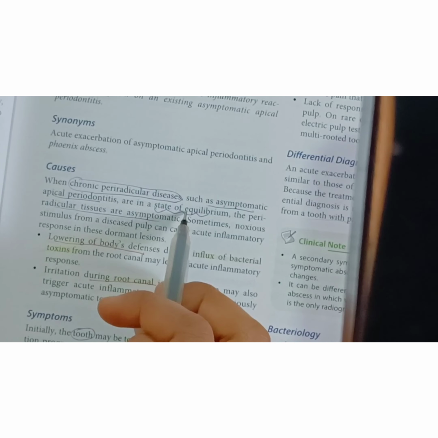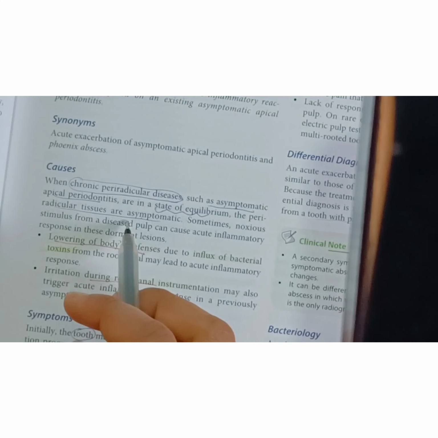When chronic periradicular diseases such as asymptomatic apical periodontitis are in a state of equilibrium, the periradicular tissues are asymptomatic. Sometimes noxious stimuli from diseased pulp can cause an acute inflammatory response in these dormant lesions.